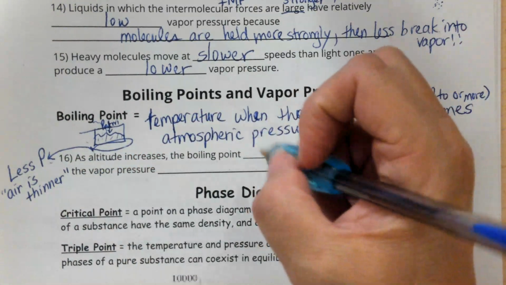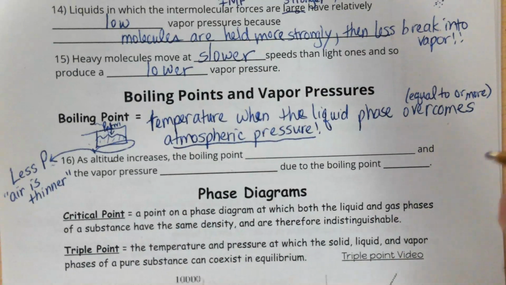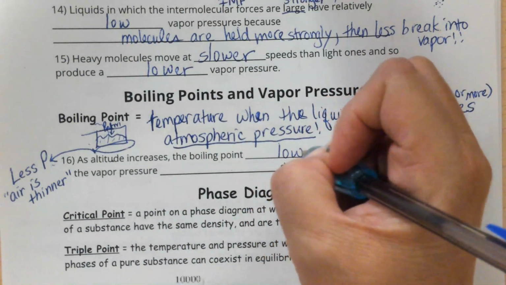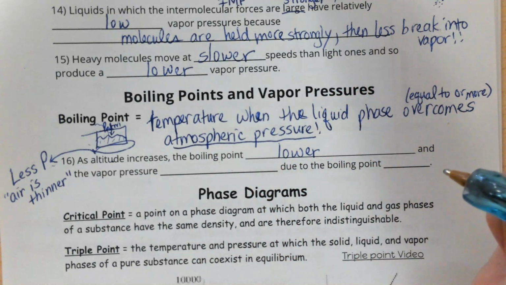So less pressure actually means what? That the pressure of the atmosphere is going to be less. So the boiling point will lower at higher altitudes. That's why, if you look at cooking instructions and things like that, a lot of people will burn food if you go into a higher elevation.